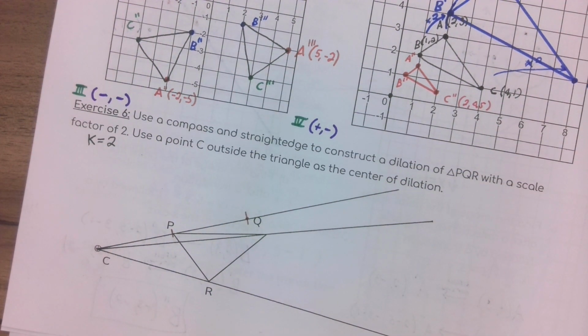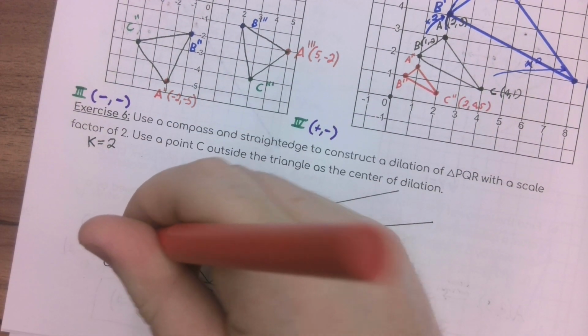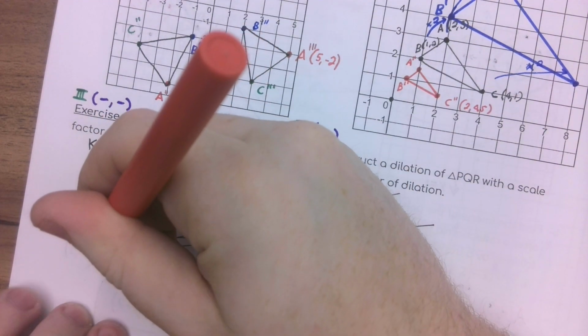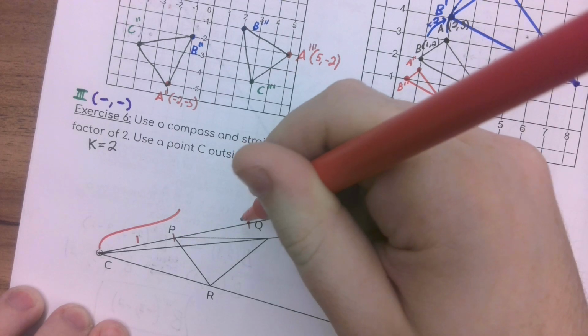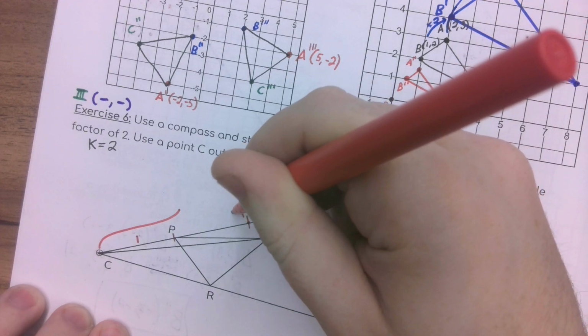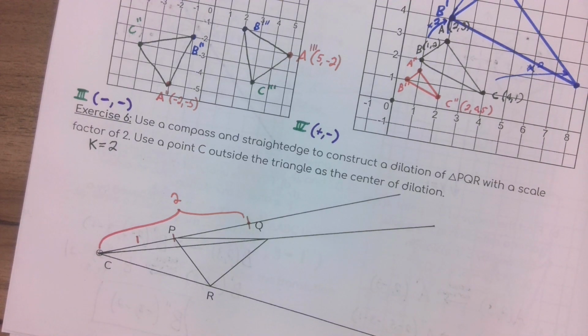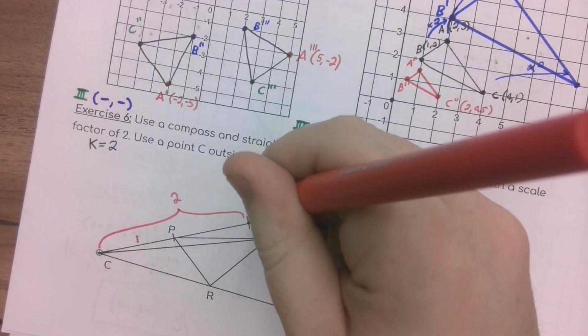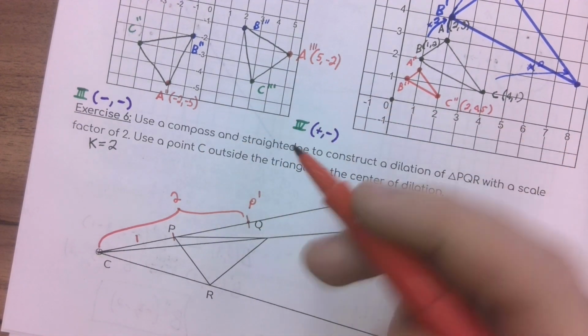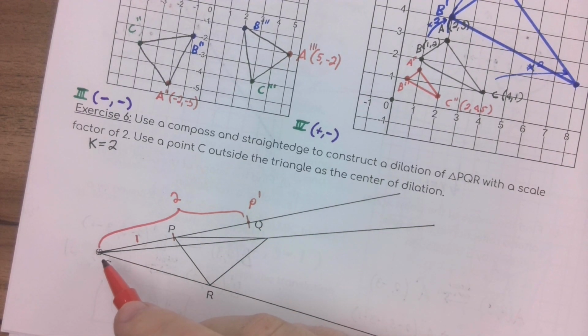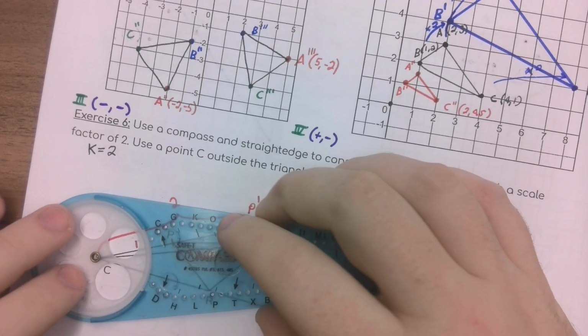Take a look at what we just did. If this distance is one space away from the center, the space between C and our new point is 2 spaces away. We've just multiplied the distance by 2. So P prime is going to be at a distance that's twice as far from point C. This is actually going to end up dilating it by a scale factor of 2. So let's repeat the process.